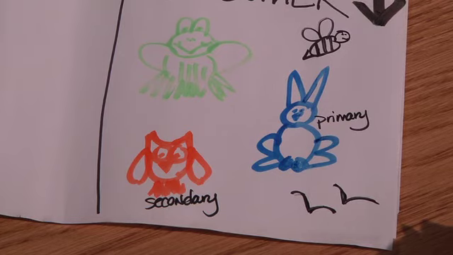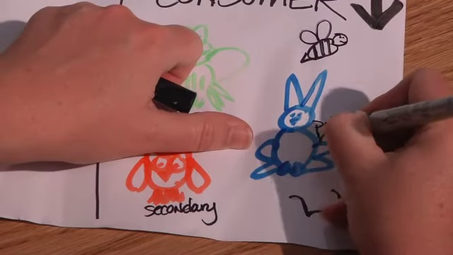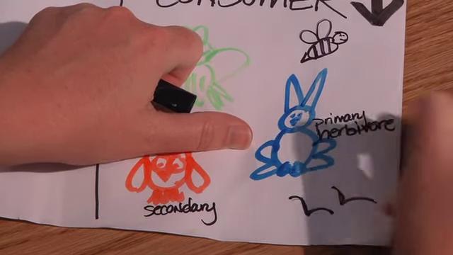Ask the students, can we classify consumers by what they eat? They should be able to tell you yes. In a group of consumers, what do you call an animal that eats only plants? Herbivore. Students should label one example of a herbivore on their papers.